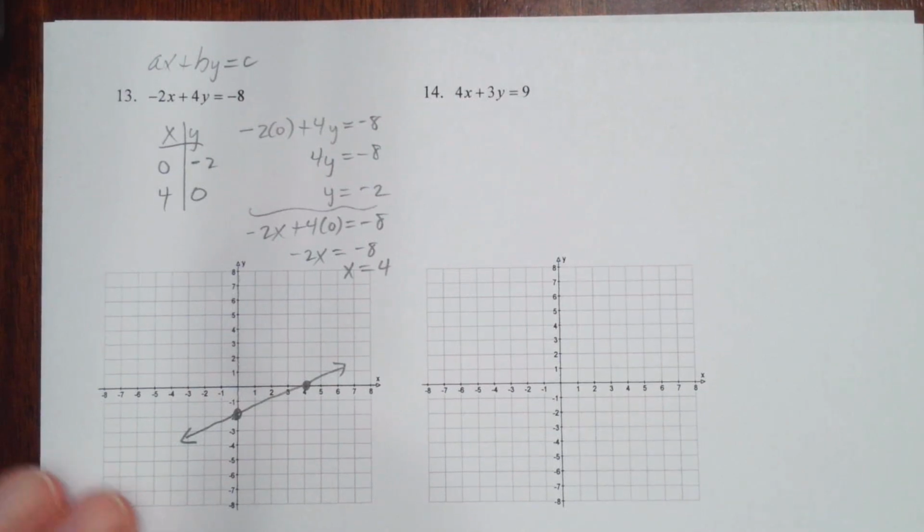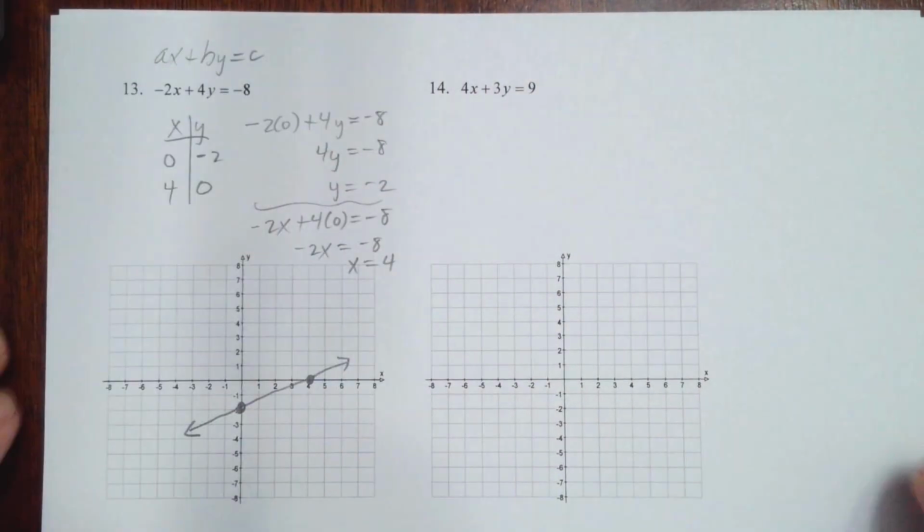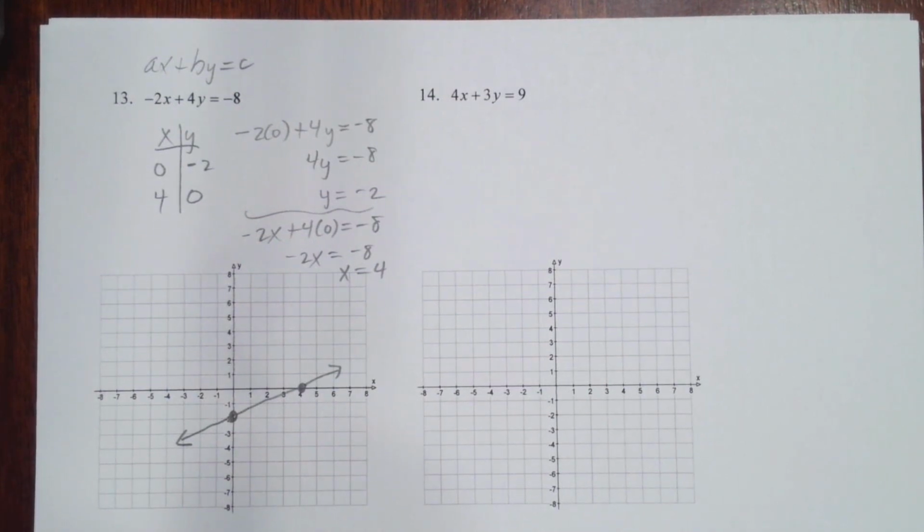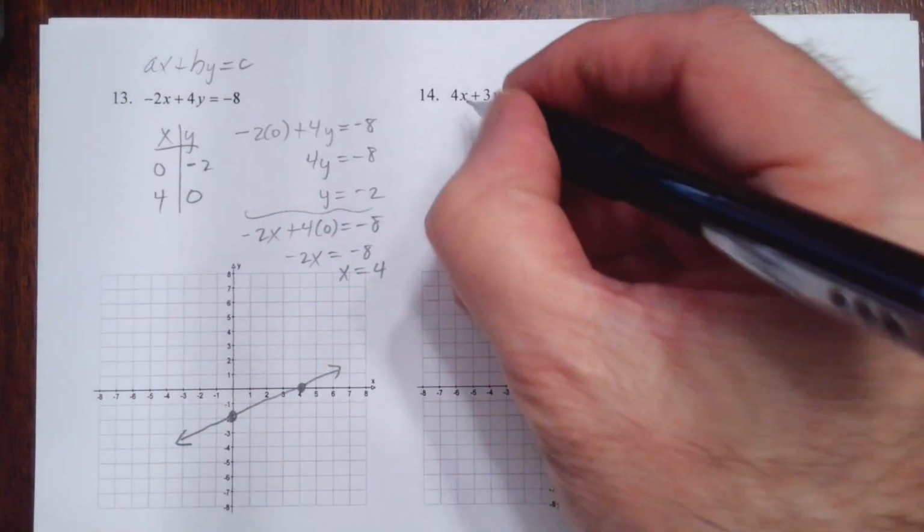So on 14, you might want to make sure that you try that one and see if you can solve for y first, and then graph it, and then watch the video. If you haven't already tried, give it a try.